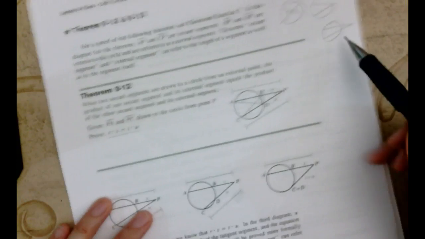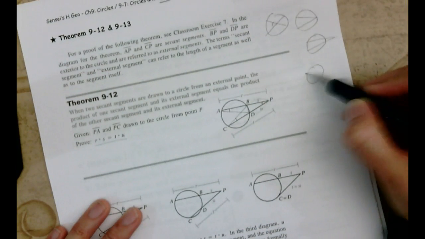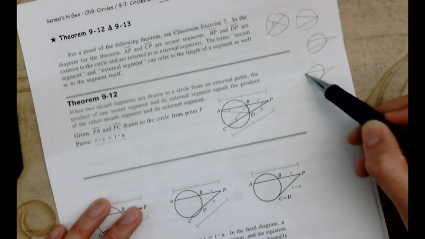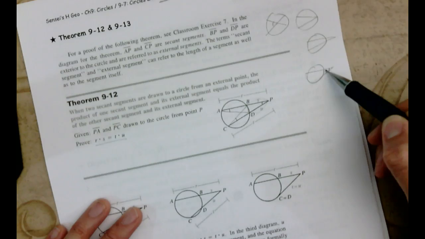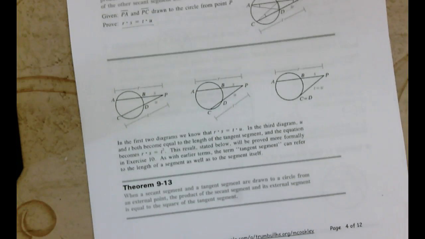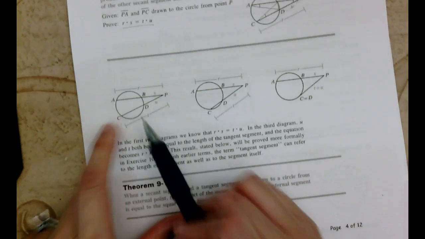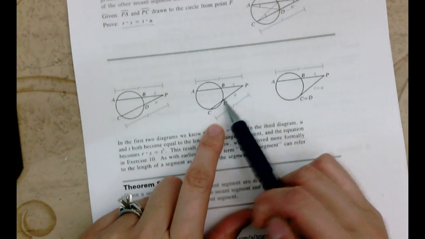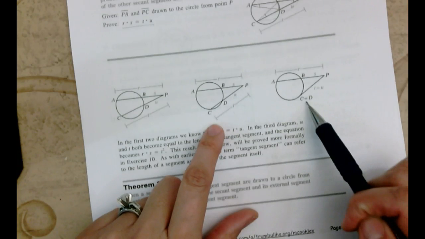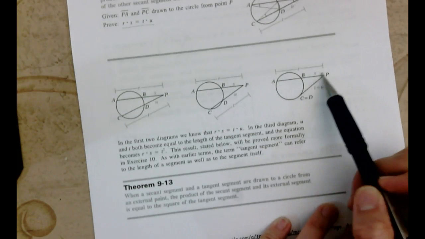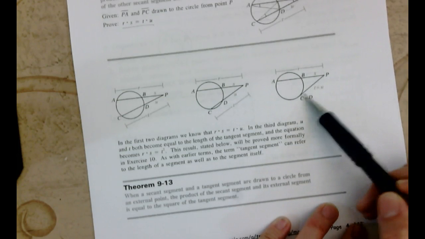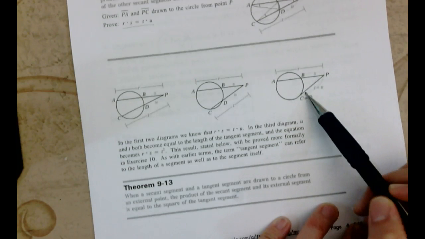And just like we did for the secant and tangent angle, this is 1/2 of this minus this. You can do that for a tangent as well. Okay, so you move this, and once PD coincides with PC, like here, then it becomes outside times whole equals outside times whole, because the whole and outside are now the same.